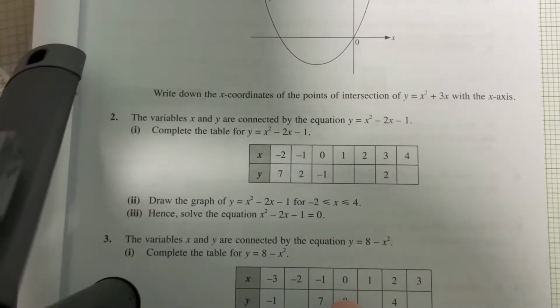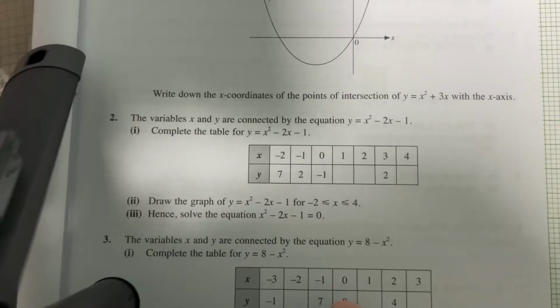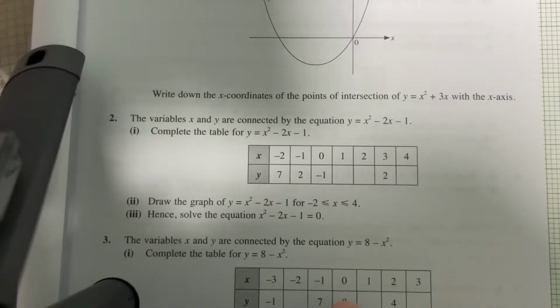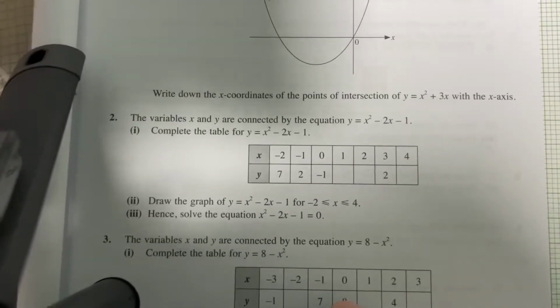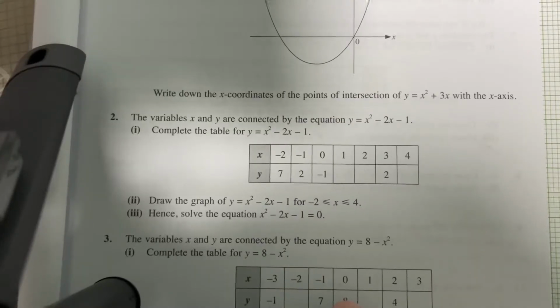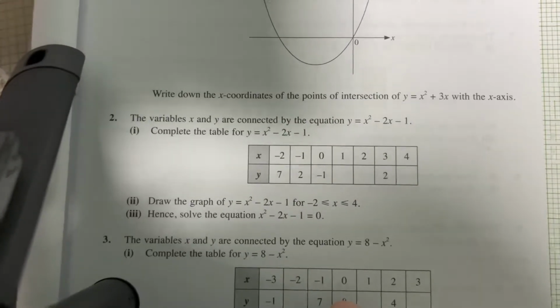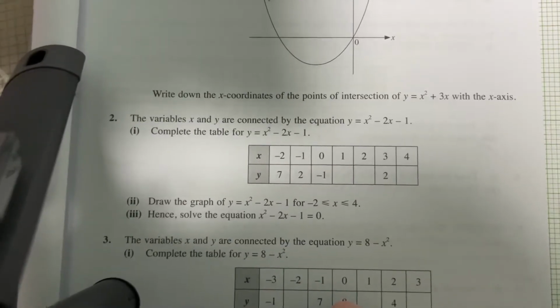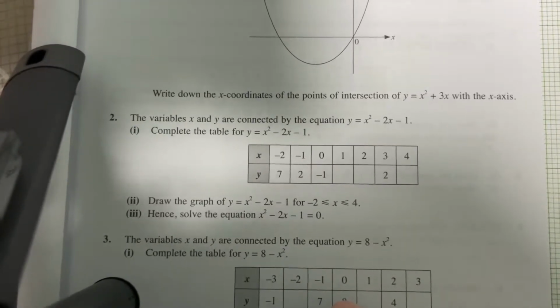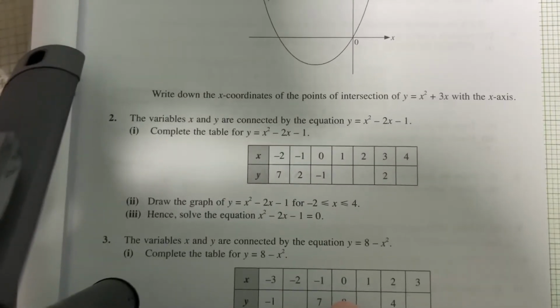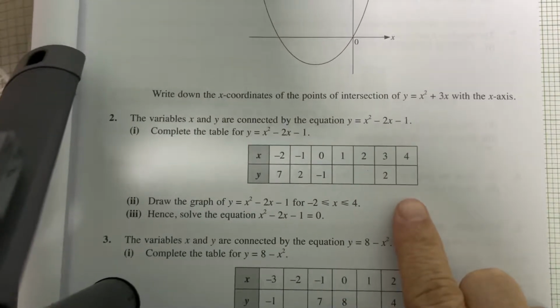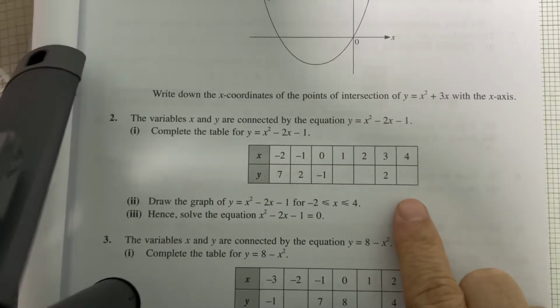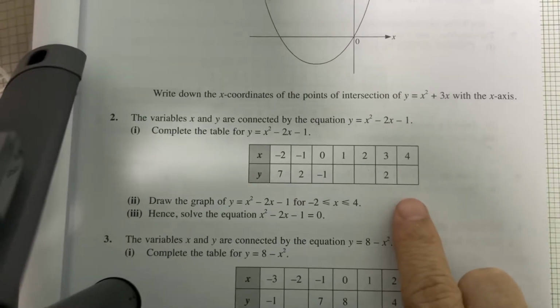Let's take a look at question 2. It says that the variables x and y are connected by the equation y equals x squared minus 2x minus 1. Part 1. Complete the table for y equals x squared minus 2x minus 1. We are given the table of x and y values and we're expected to complete it.